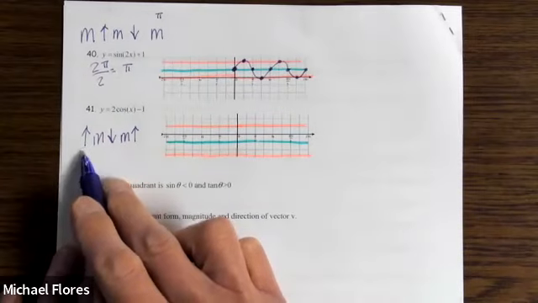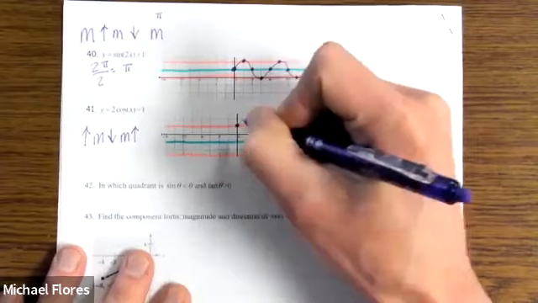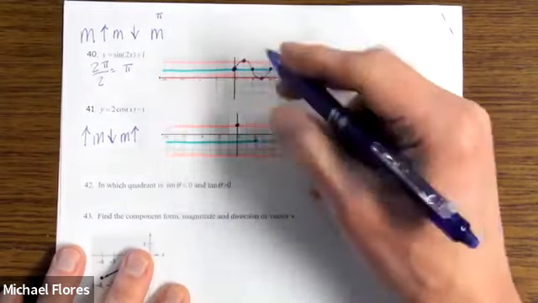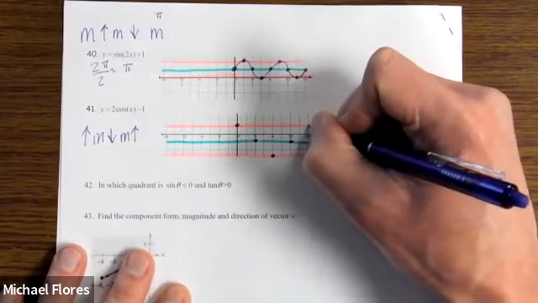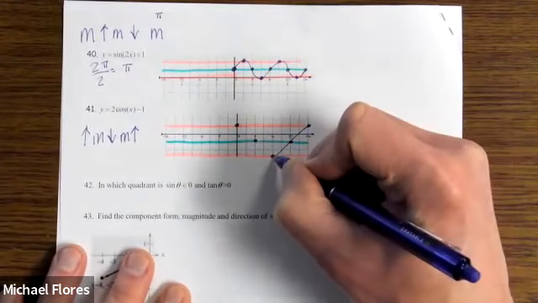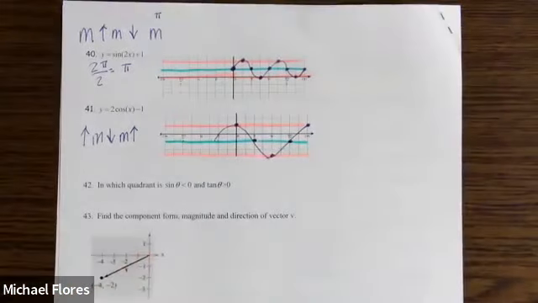We are going to start on the y-axis at our top bumper. Up, middle, down, middle, up. That one's done.